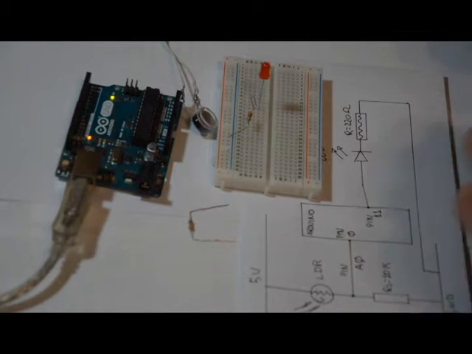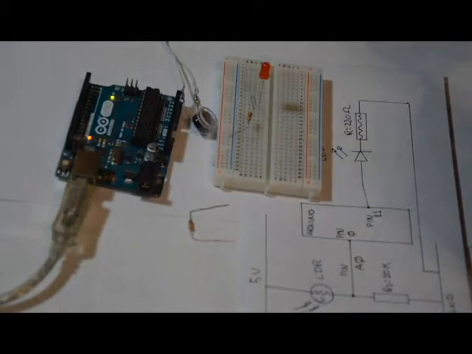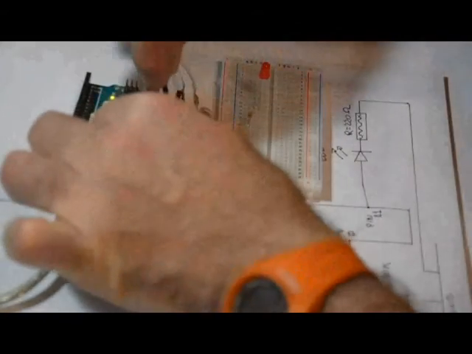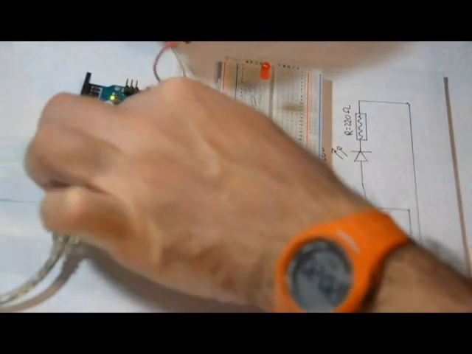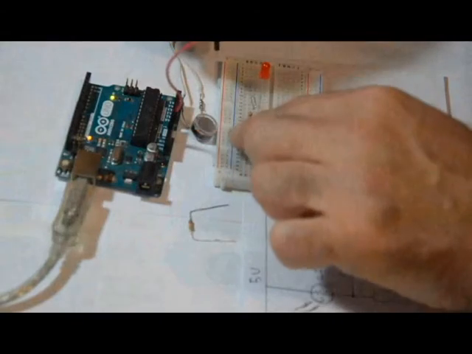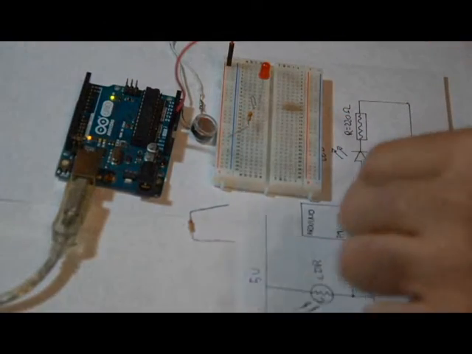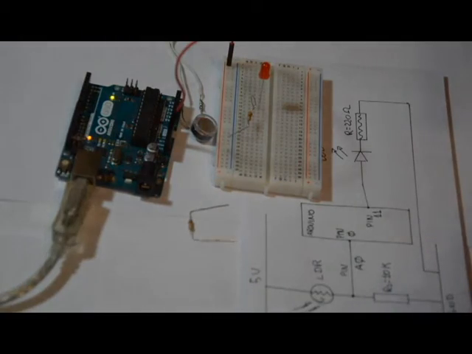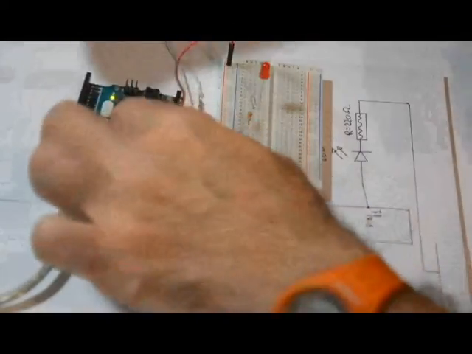Using wires, we are going to define our power source, our 5 volts power source from our Arduino board. So this 5 volts is going to be connected to the red line of our board, and we are going to use this blue wire for the ground.